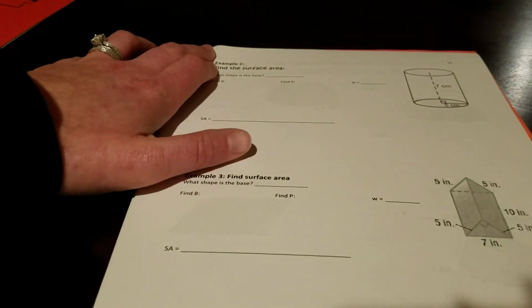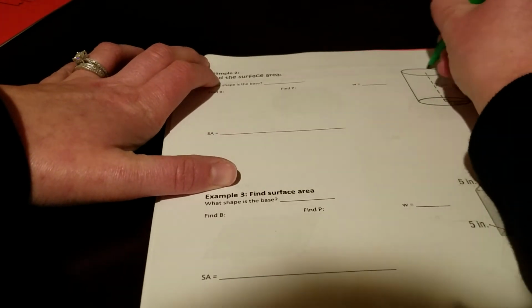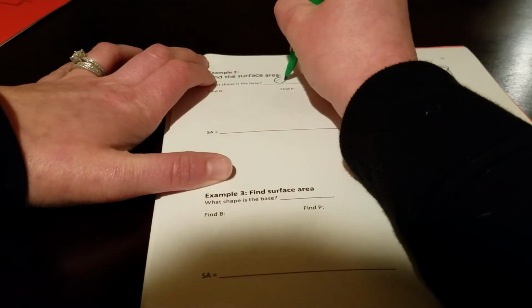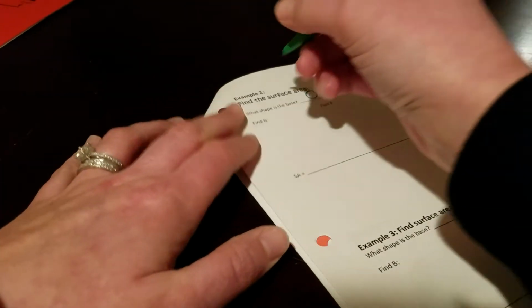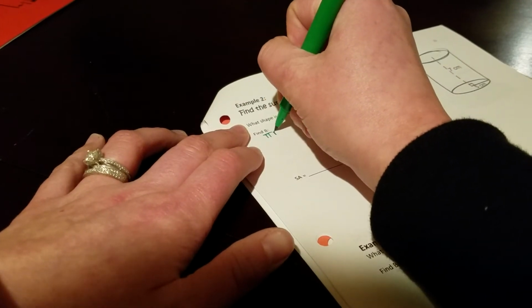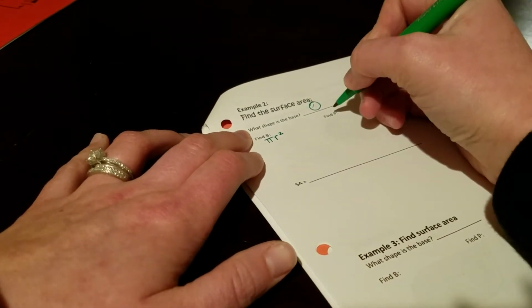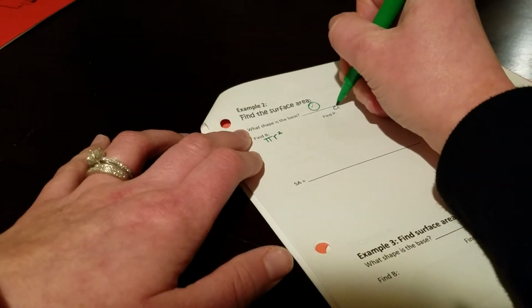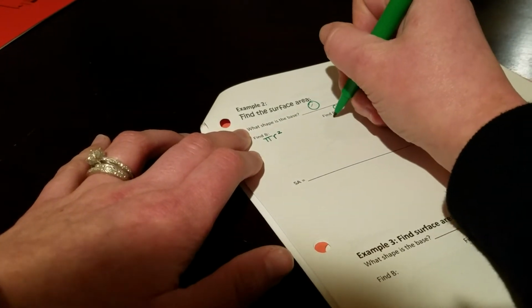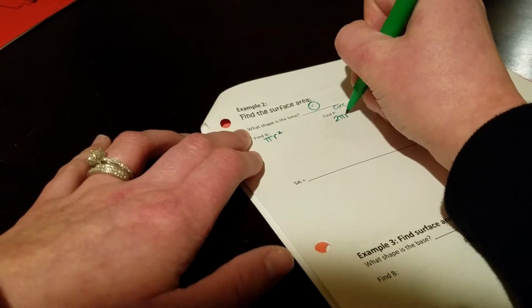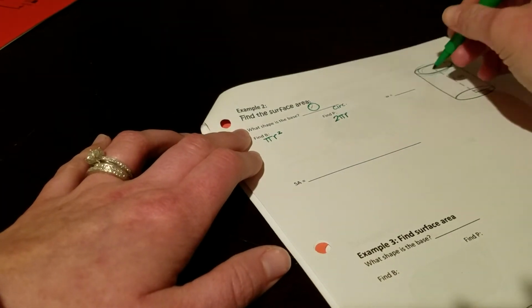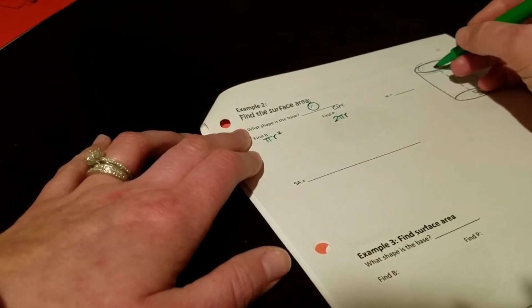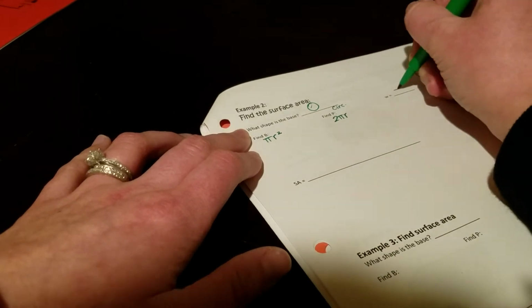Take a look at the next one. We have our cylinder. So the bases here are circles. To find the area of our base, we're going to be doing pi r squared. And the perimeter of a circle is really called the circumference, if you remember that one. Our formula from the formula sheet is 2 pi r. The circle is on the top and bottom. What connects them is this 7.